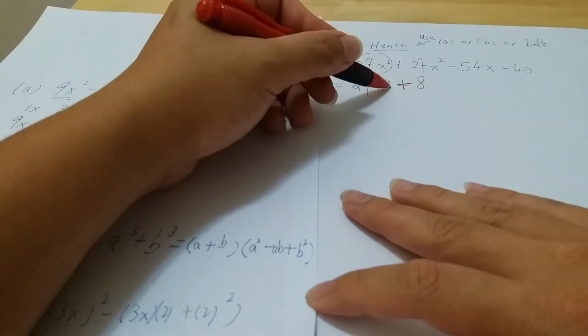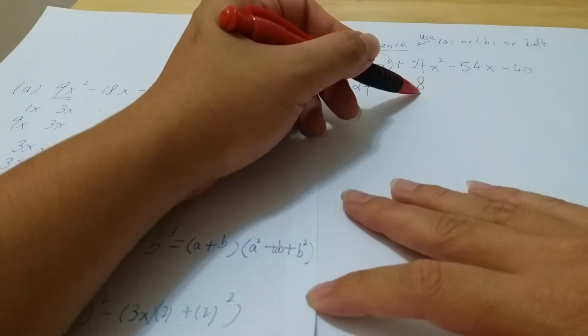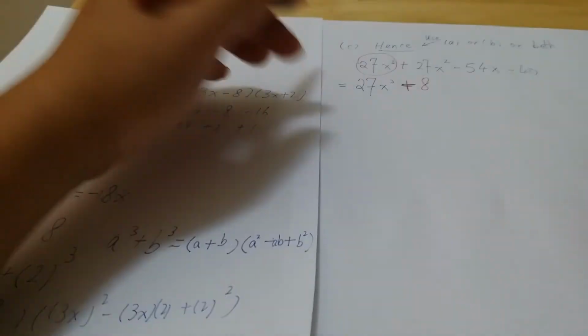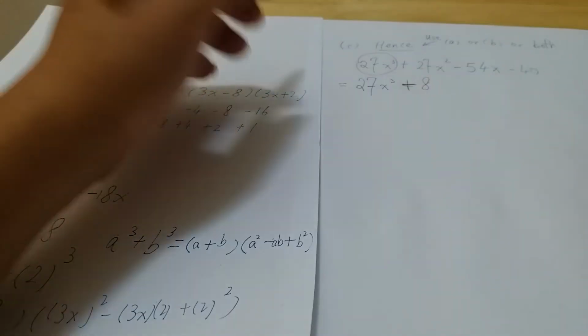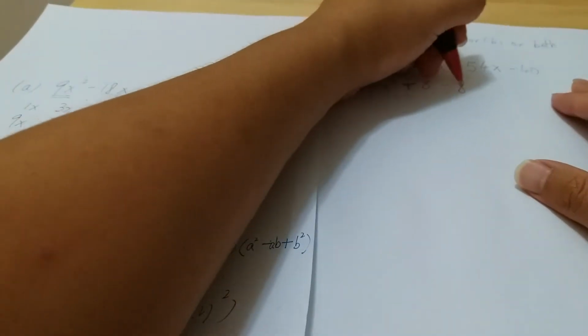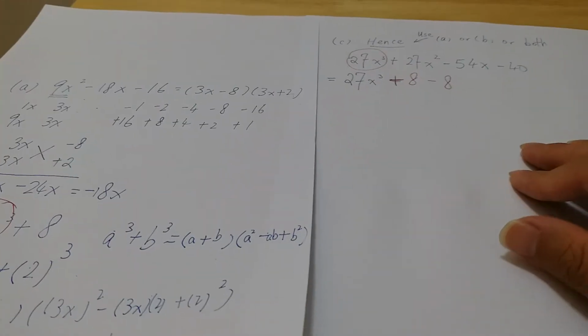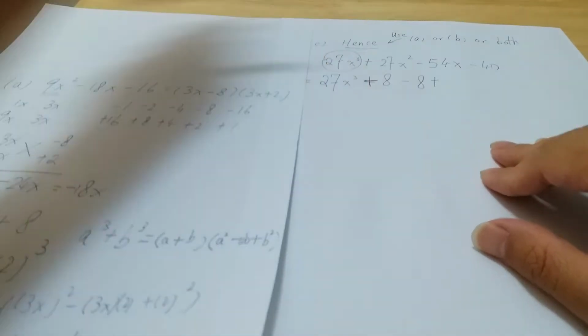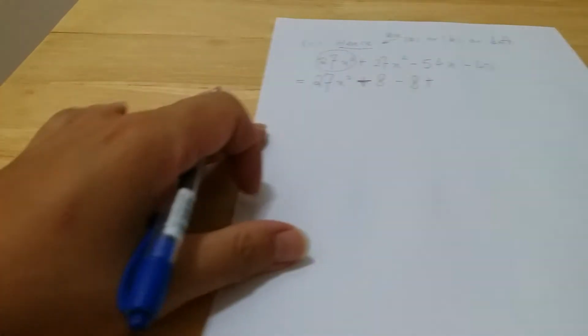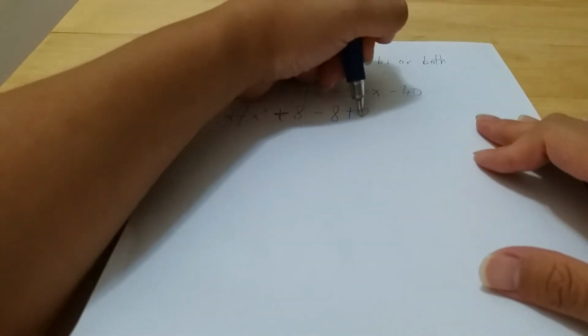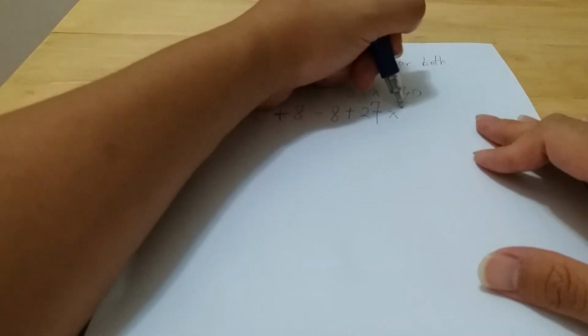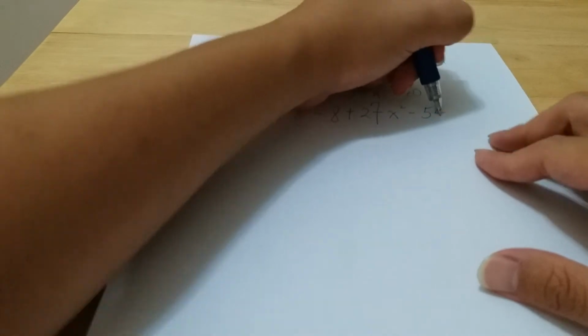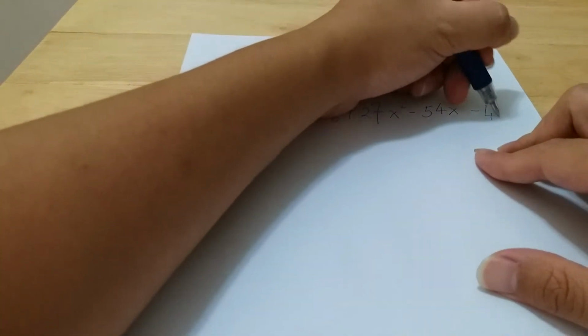But if you add something, it's so strange. So why don't we minus 8? So we'll get 0 over there. Plus, okay, I take away part A and part B first. Plus 27x squared minus 54x minus 40.